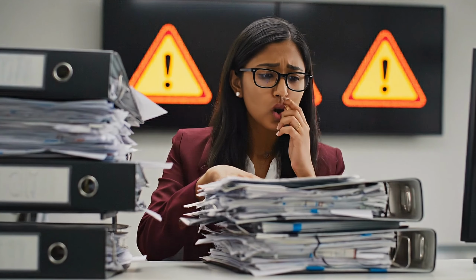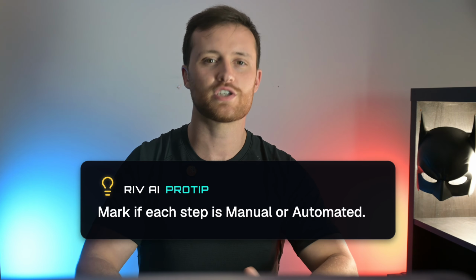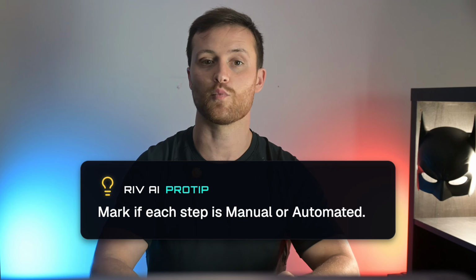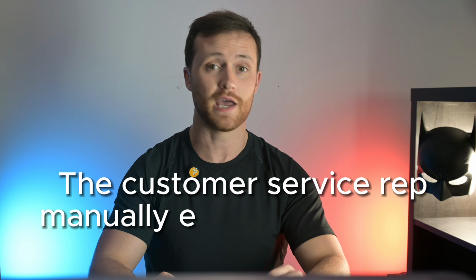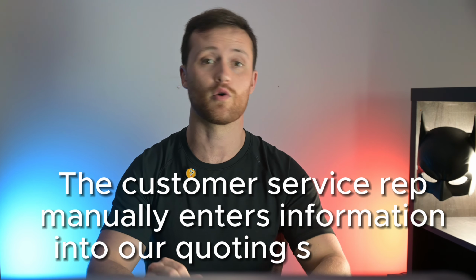And while you answer these questions, I highly recommend that you draw an actual data flow diagram to better visualize everything. But an important pro tip that I would include here is I would make sure you have some notation which tells you whether the data was passed from one step to another manually or automated. You may even want to consider physically writing something like, the customer service rep manually enters information into our quoting software. In this case, the more detail, the better.